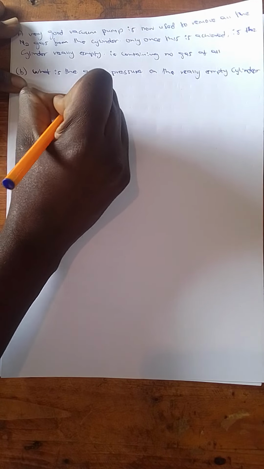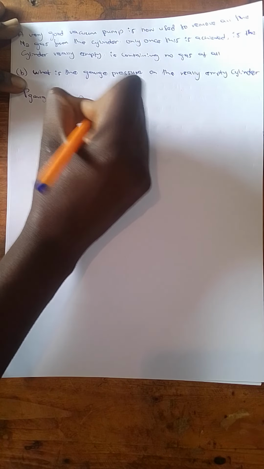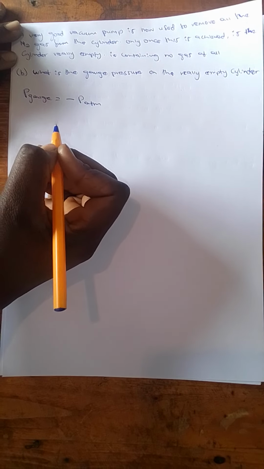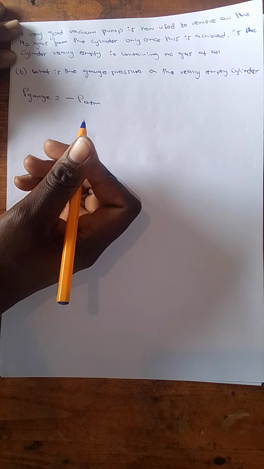The pressure of the gauge is equal to minus the atmospheric pressure. This is actually a principle that one needs to know: if the cylinder is filled with vacuum, which means it has nothing there, then the gauge pressure is equal to minus the atmospheric pressure, and we know the atmospheric pressure is actually 87.21 kilopascals.